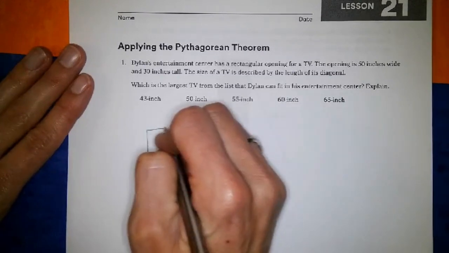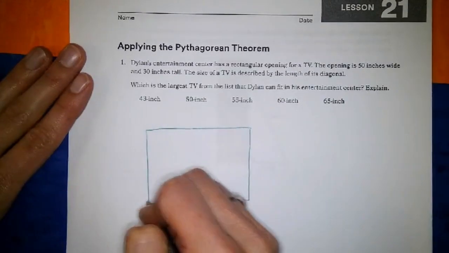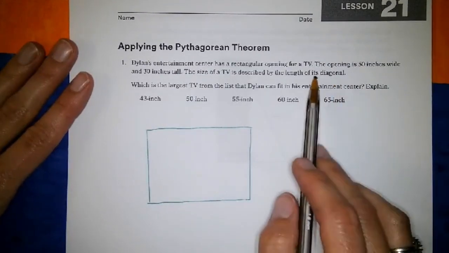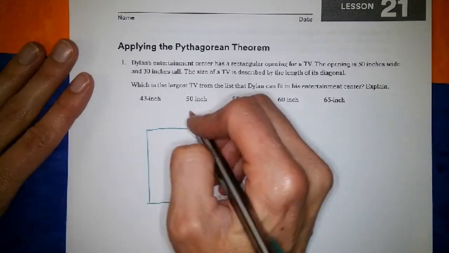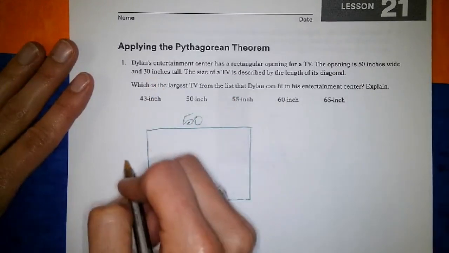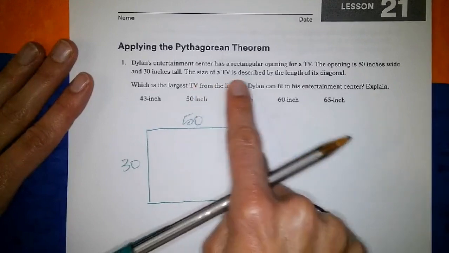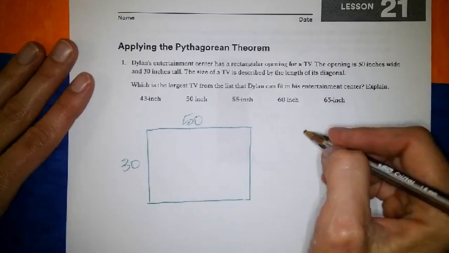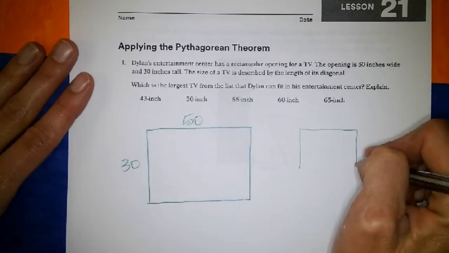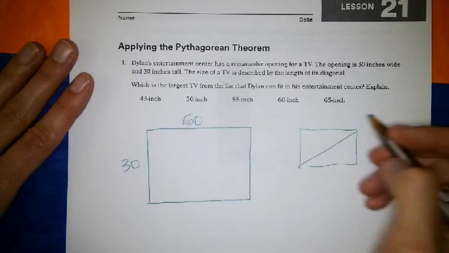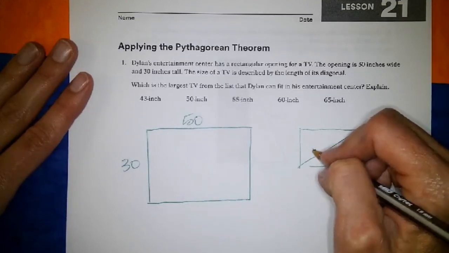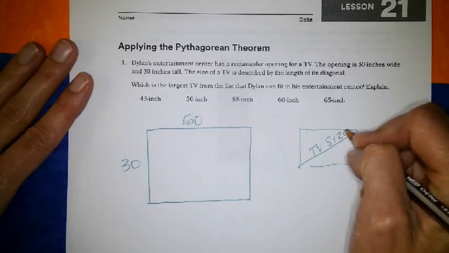Me being the visual person that I am, I'm going to draw an opening. This is our entertainment center. The opening is 50 inches wide and 30 inches tall. The size of the TV is described by the length of its diagonal. So anytime you buy a TV, this is what determines the TV's size.